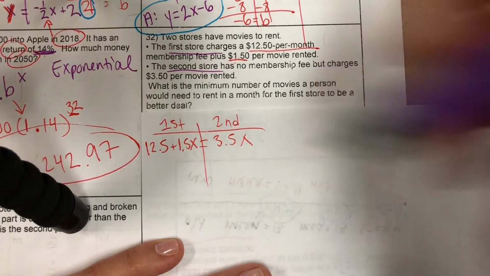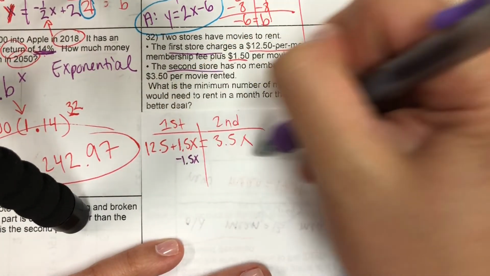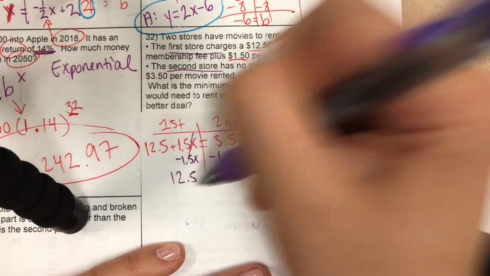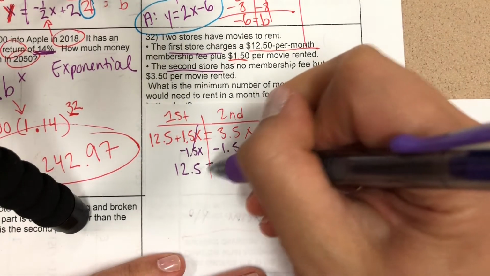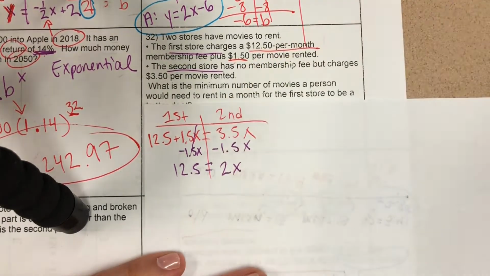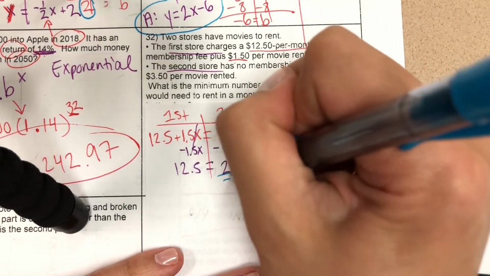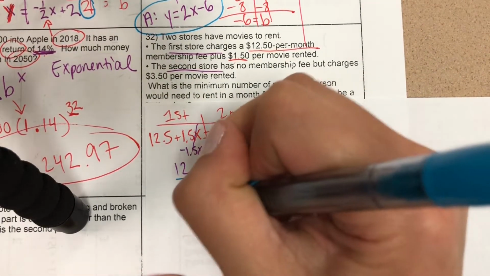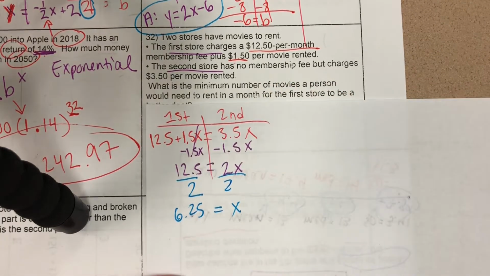To solve for this, I'm going to move the x to one side. So minus 1.5, minus 1.5. These cancel, bringing down the 12.5. And then 3.5 minus 1.5 is 2x. To get x by itself, I divide by 2. And then I have x equals 6.25.